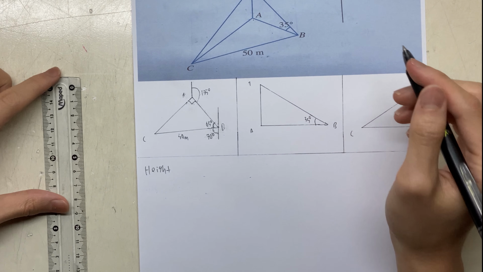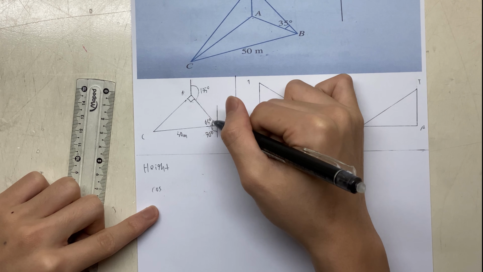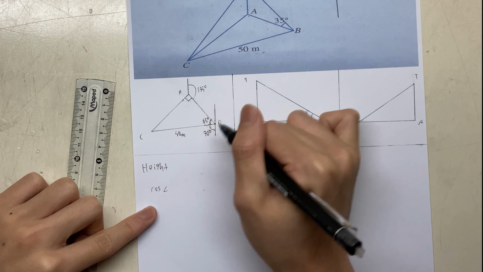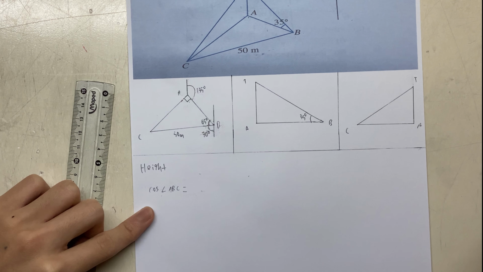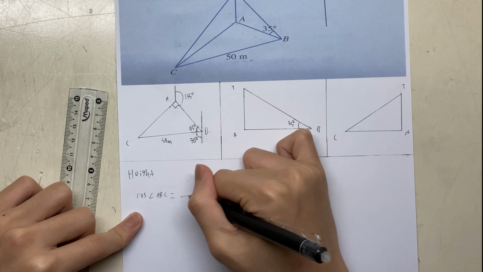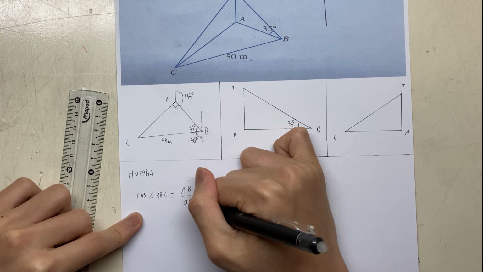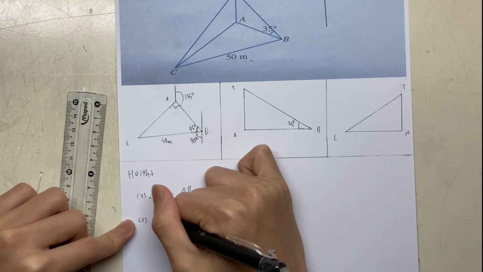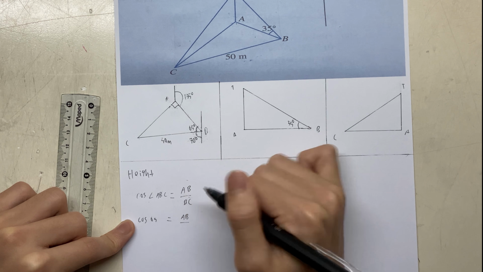To find that, we use cos. Cos is adjacent over hypotenuse. From triangle ABC, the adjacent is AB and the hypotenuse is BC. Angle ABC is 65, AB we don't know, we're looking for that, and BC is 50.